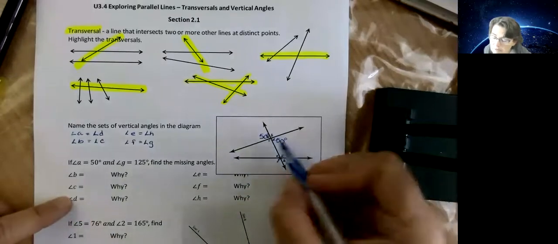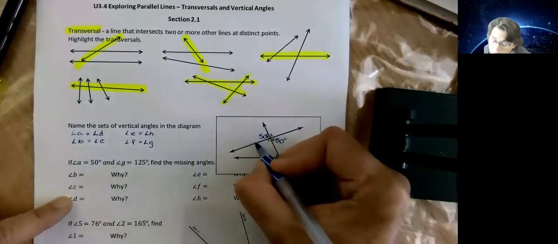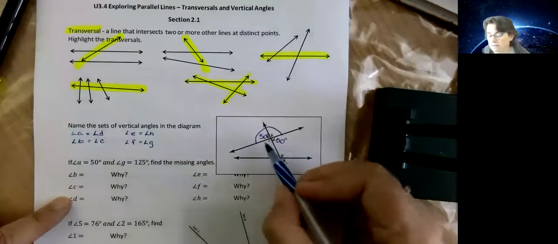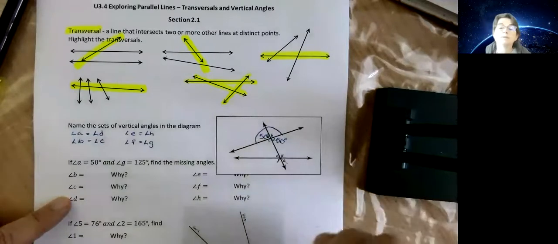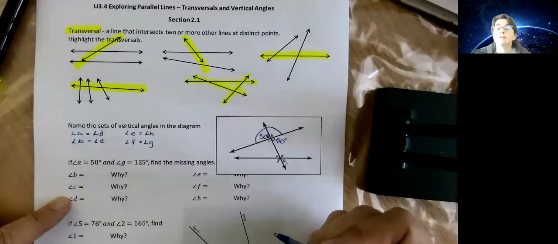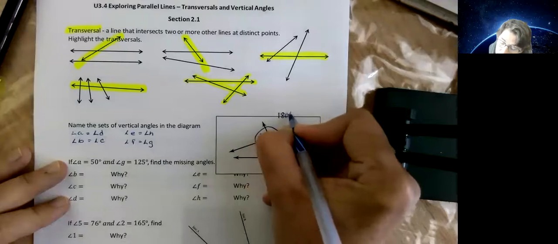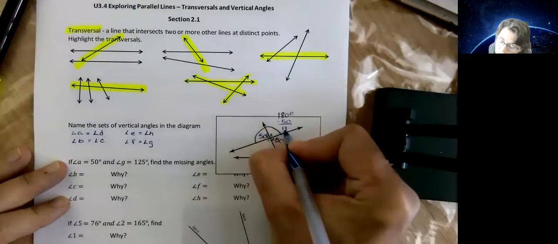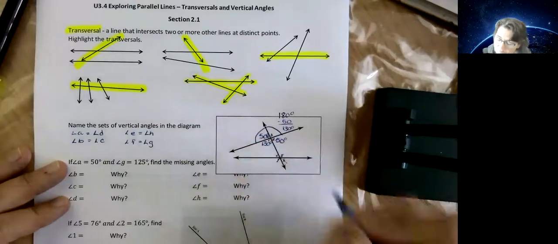Now, what about angle B? How's your memory? All right, because if it's not vertical, the only other thing we know about right now is supplementary. And you can see that A and B make that nice semicircle. So they're supplementary angles. They form a straight line, or 180 degrees. So if I go 180 degrees minus 50, I get 130 degrees. So that's 130 degrees there too.